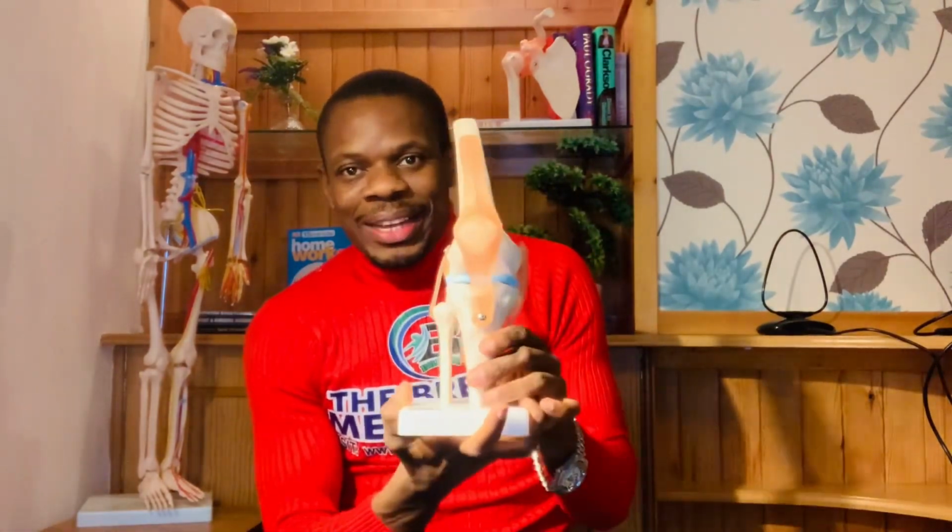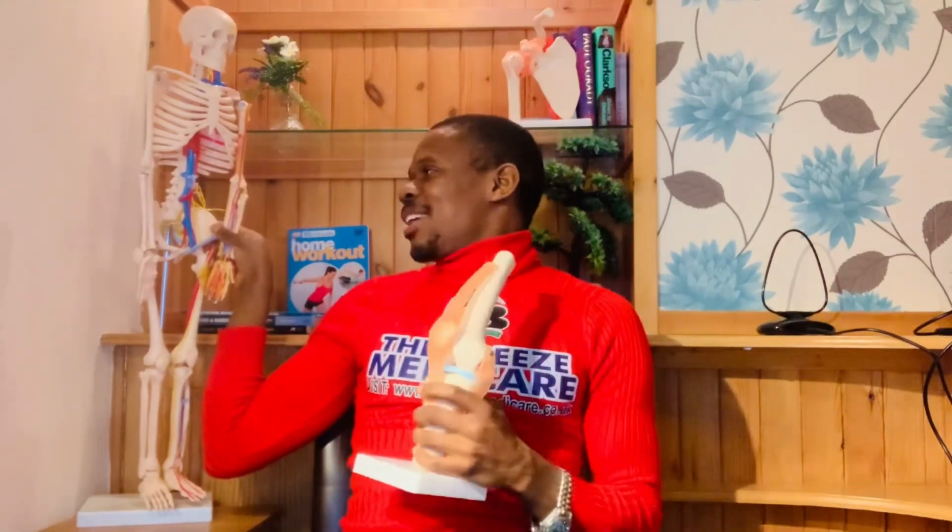So, in my hand here is a model of a knee joint. Please, this is a model. This is not a real skeleton. If you're afraid of human skeletons, you need to calm down. This is also a model of a human skeleton. We mostly use models to teach students anatomy in medical schools and also to demonstrate to patients the structures of their body and what is causing their pain.